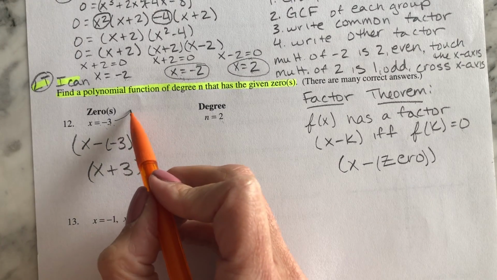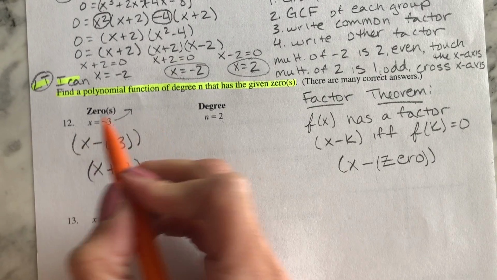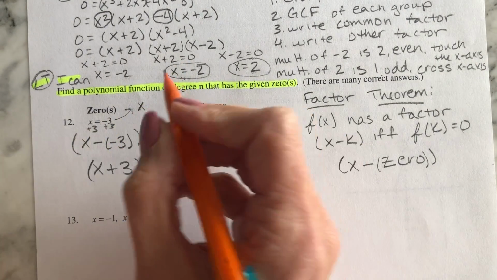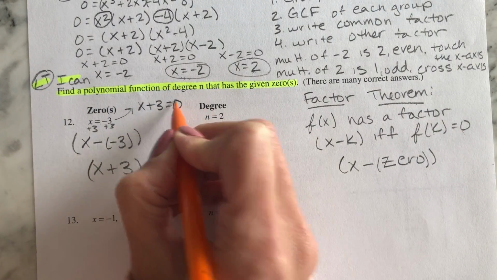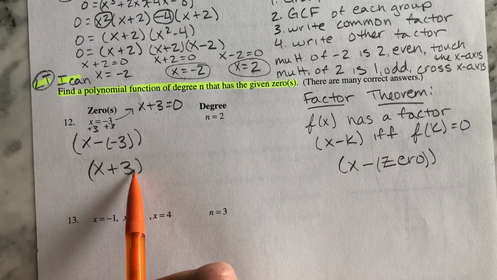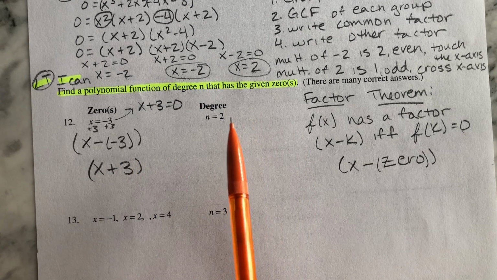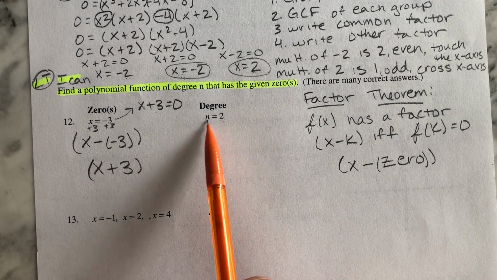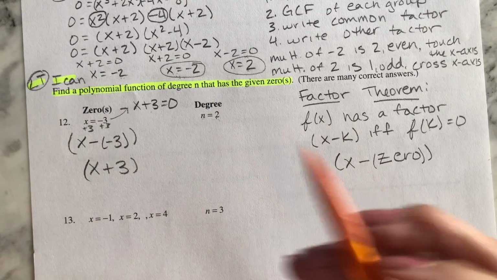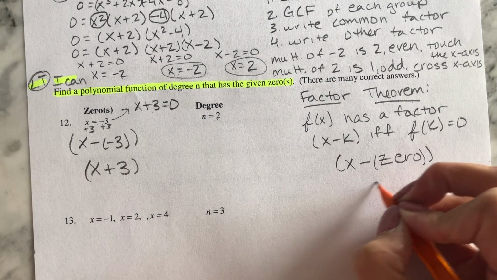So basically, if you're doing this, you're pulling it to the other side. So I would add 3 to both sides here. So x plus 3 equals 0. And then my factor is the x plus 3. All right. And then it tells me I have a degree of 2. So I'm going to use that to finish up my next step.